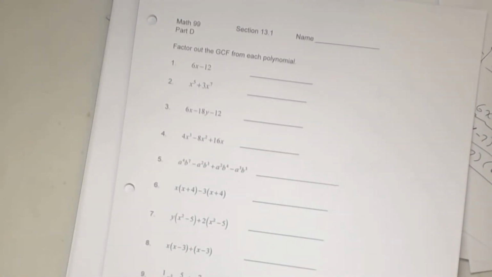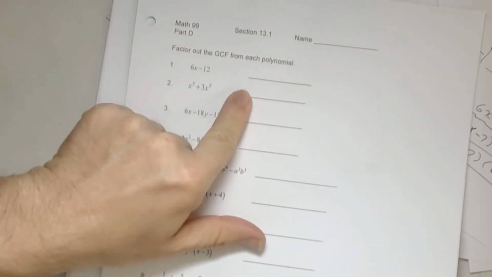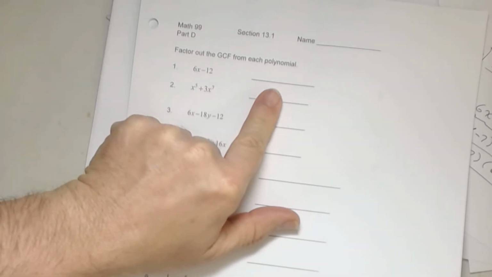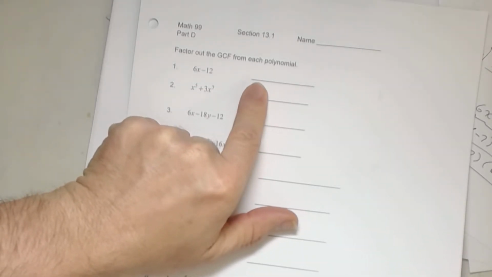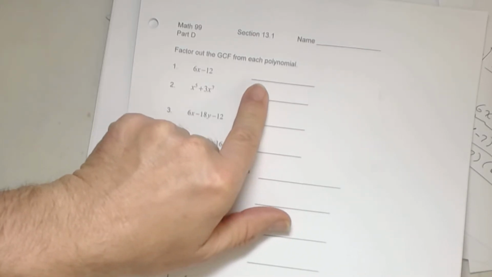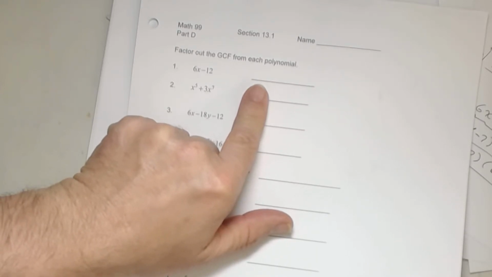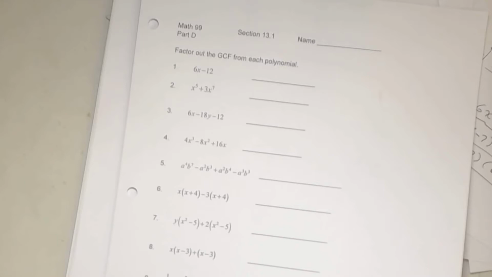All I want you to do in part D is to factor out the GCF. That's it. Now, a mistake people make, and every semester they do this, even though I say what I'm about to say: the answer is not the GCF. So you don't put 6 in the blank, right? What do you put in the first blank? 6 times x minus 2. I didn't say like worksheet C, what is the GCF? I said what? Factor out the GCF. So you say GCF times whatever's left, okay?